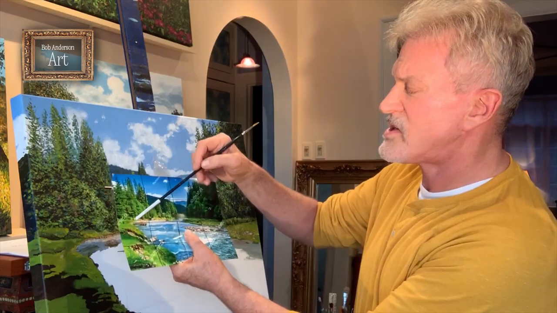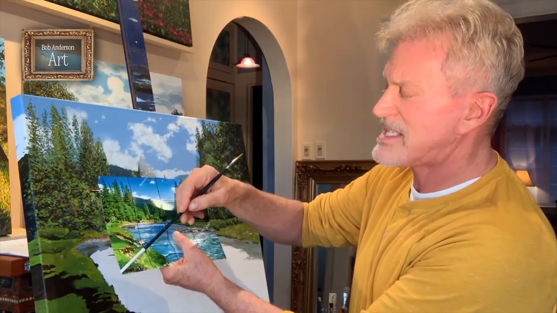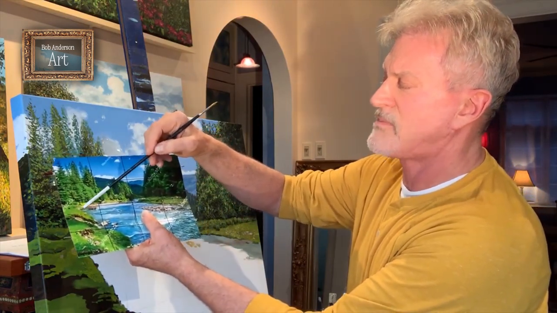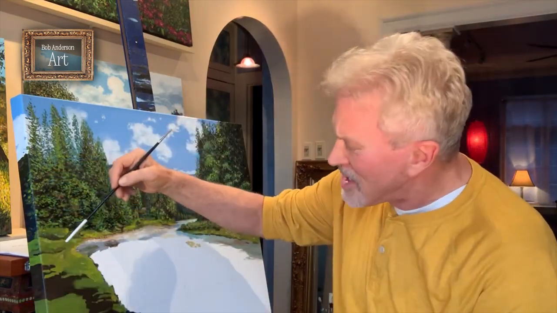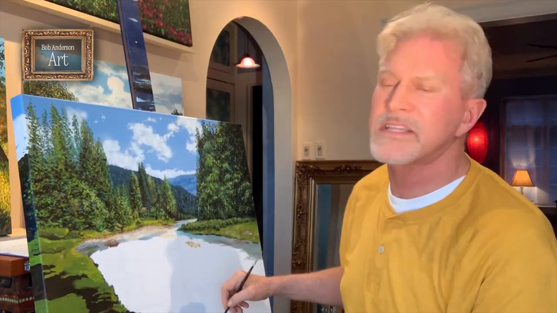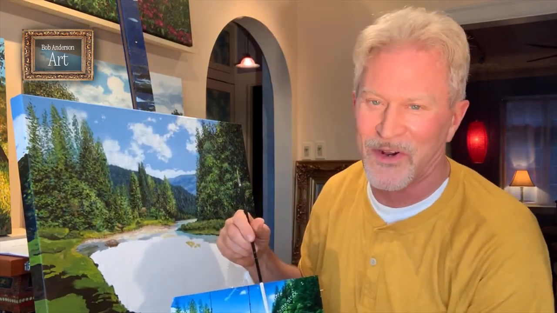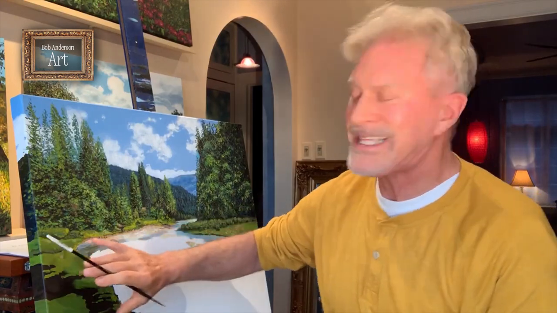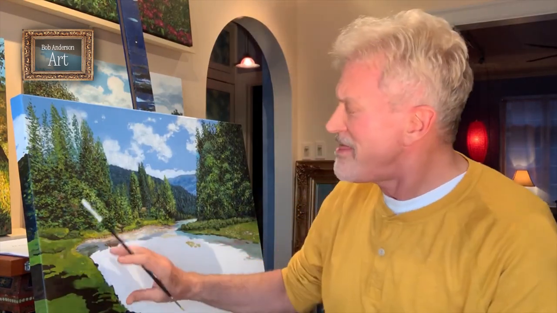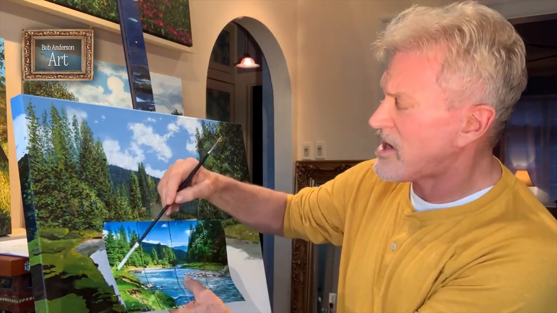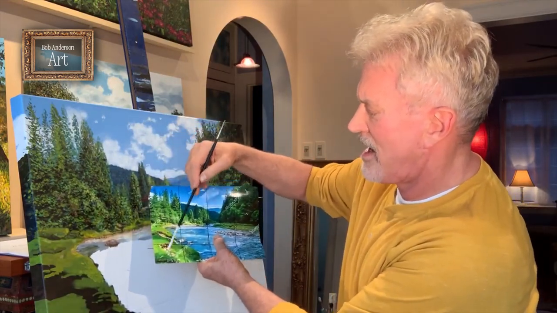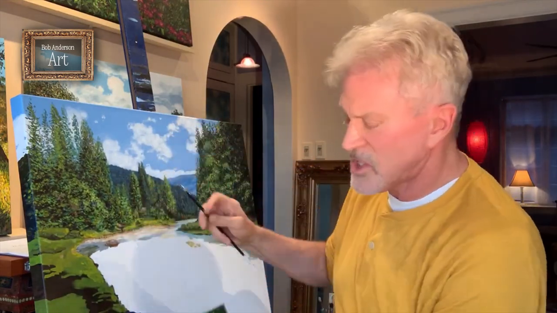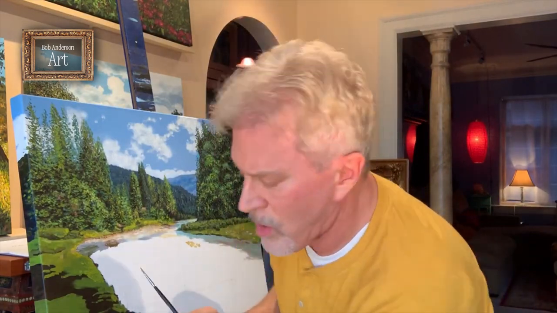Then I decided to put in the base for this part of the bank that comes around here on the grid and then wraps all the way down to the front of the painting, almost to the center, because that's the way it is in the photograph. So I based it out in a dark brownish, blackish color as well. And then I started putting the bright green on top of that, just like it is in the photograph. So I just wanted to catch you up on where we're at.